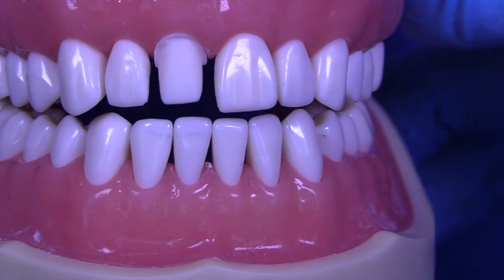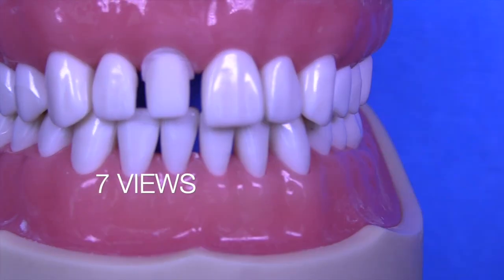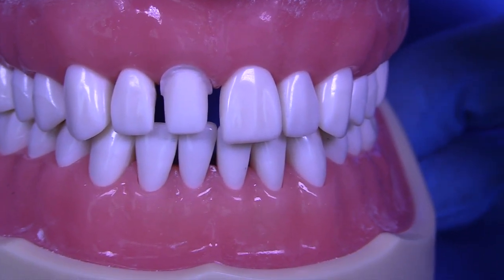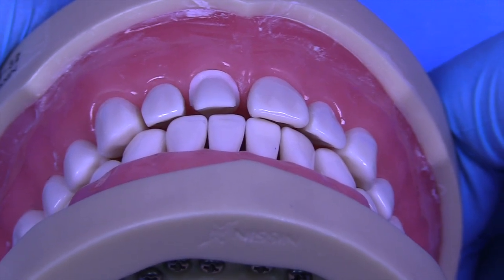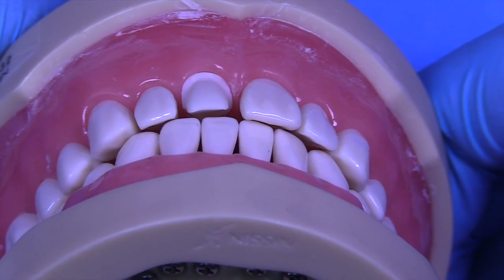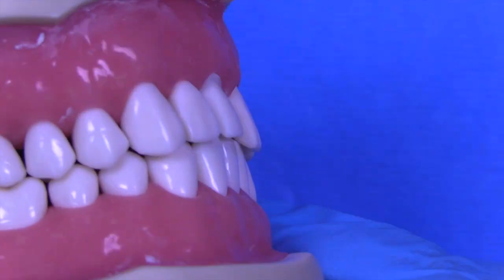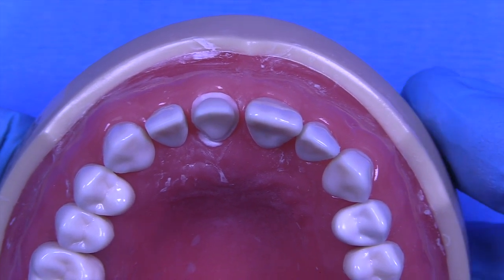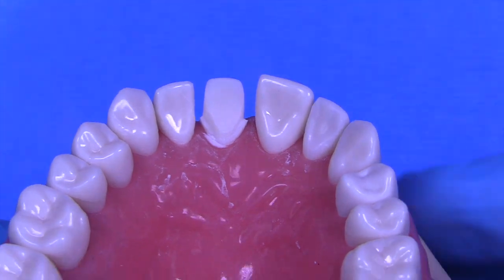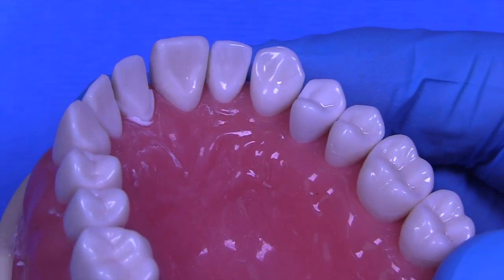And the first thing I like to look at, and there are really 7 views we like to look at, okay? View number 1 is from the facial. View number 2 is from the underside, like this sort of angled upward view. The third view we like to look at is from the side. The fourth view is from the occlusal, or the incisal view. Then we like to look at the straight lingual view, and then we like to look at the distal view and the mesial view.